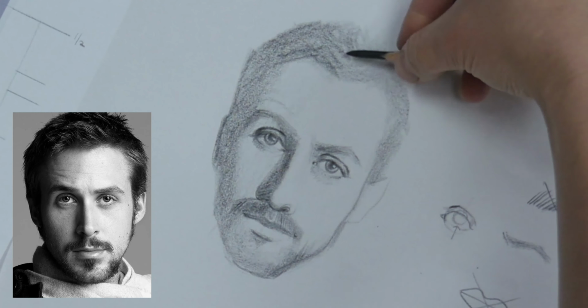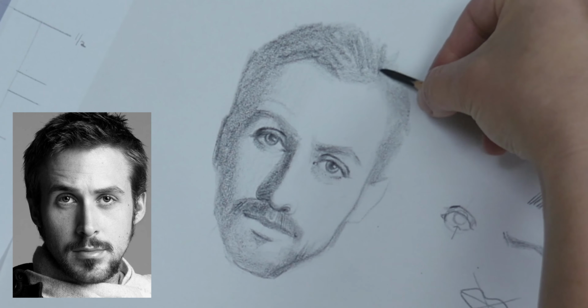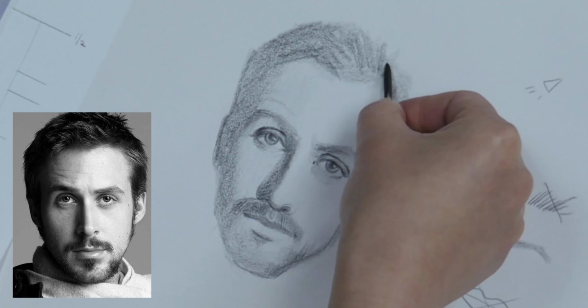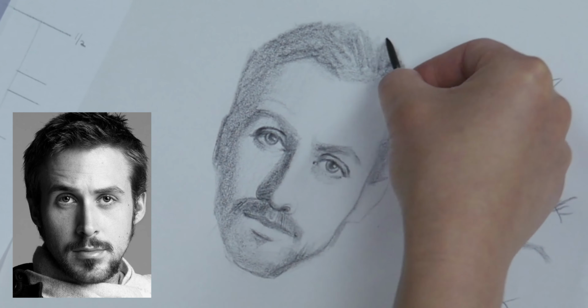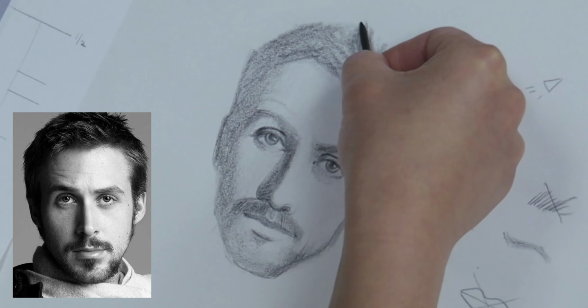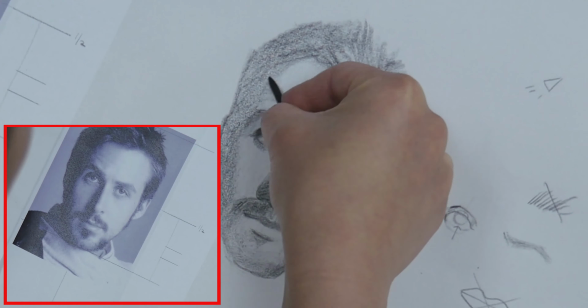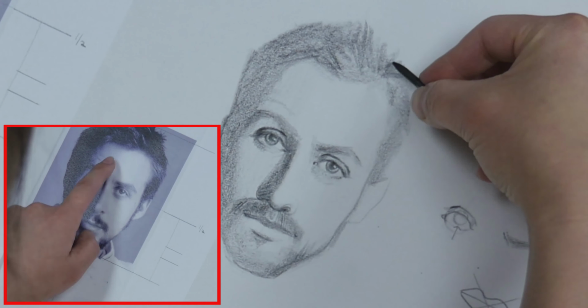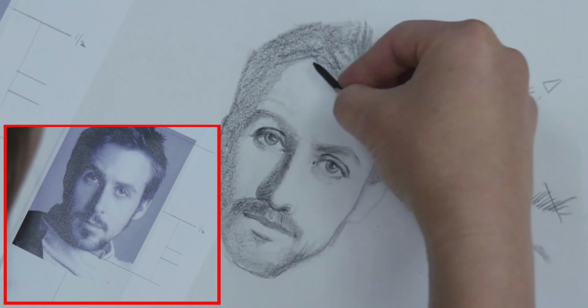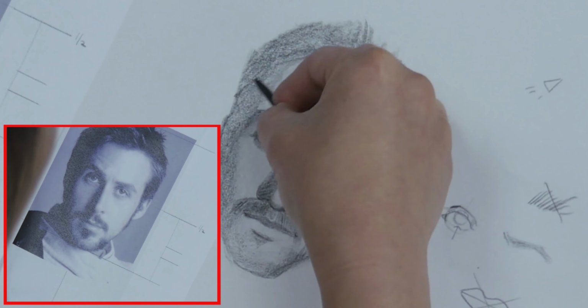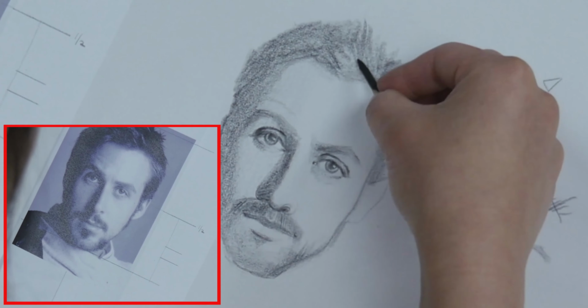Now, when I'm shading, I'm shading in the direction of his hair growth just to give it a bit more texture. Here, his hair blends in with the shadow on the side of his face. So we're just going to keep it like that.